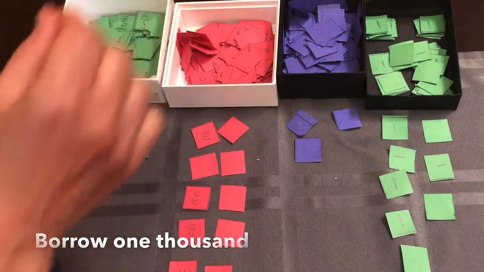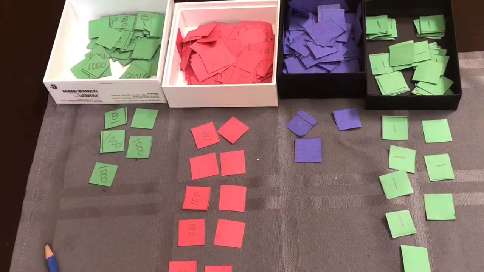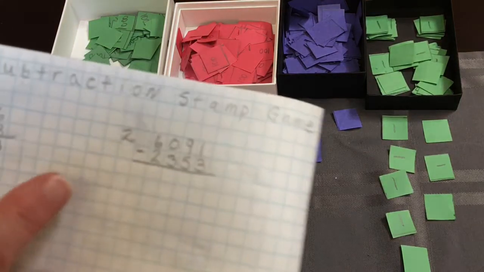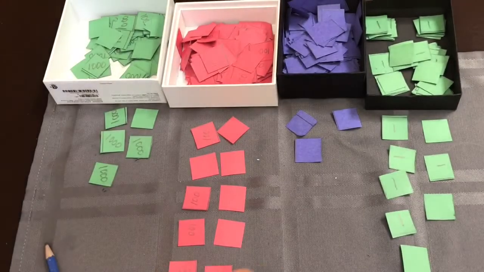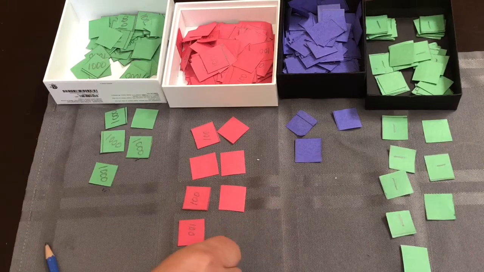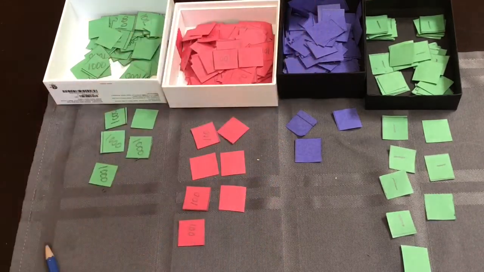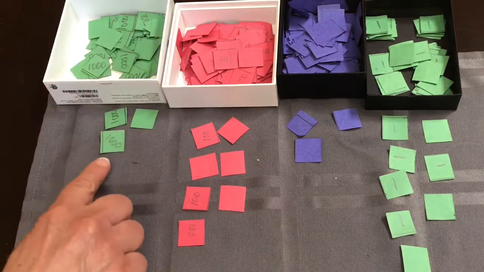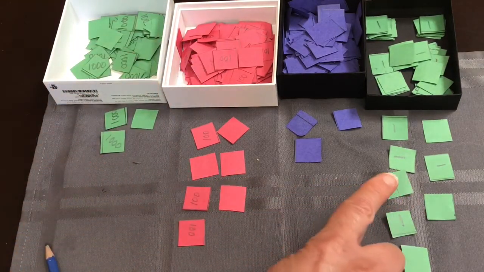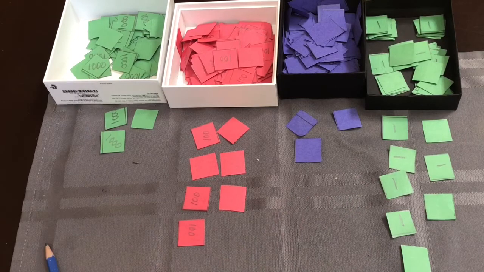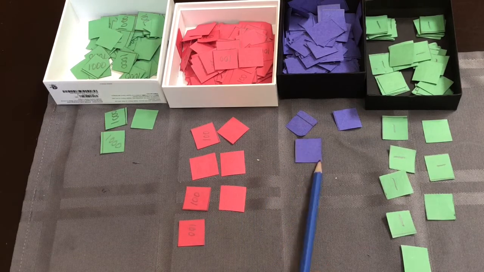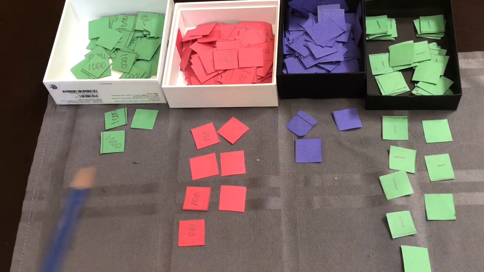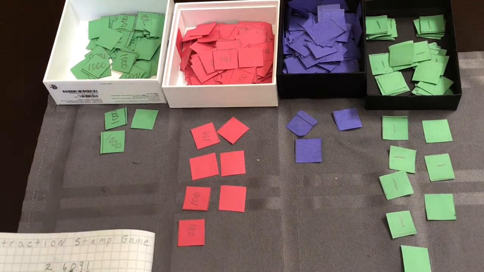And I put that one back in. And now I can subtract 3. 1, 2, 3 hundreds. And from the thousands, I'm going to subtract 2. So now I have my difference. The answer in subtraction is always called a difference. I have 3,739. So I'm going to write that down.